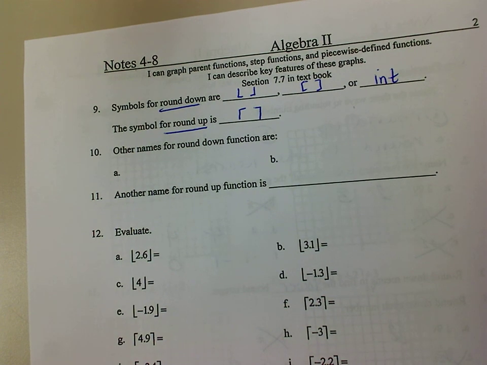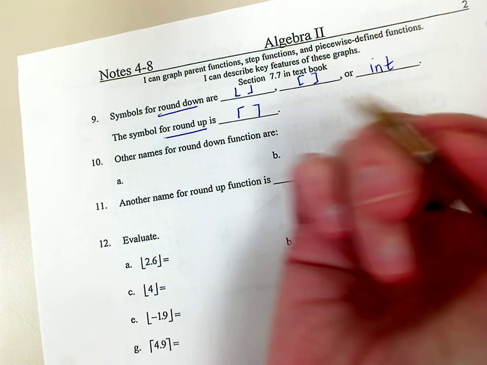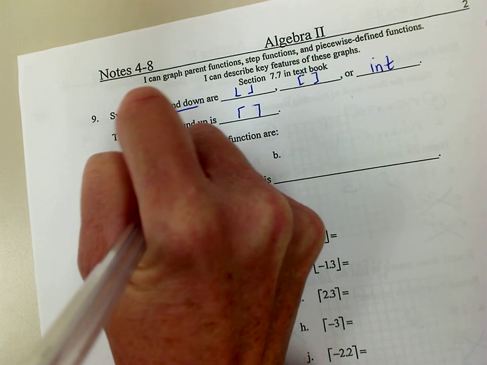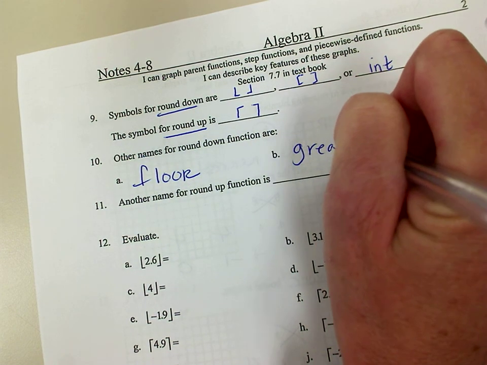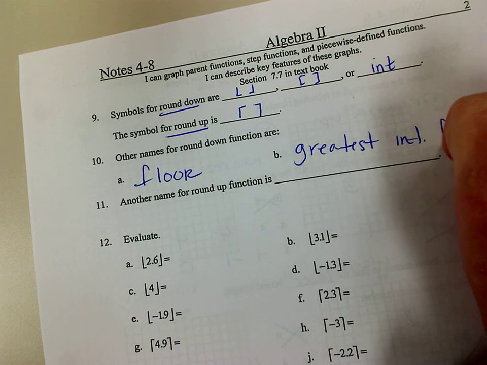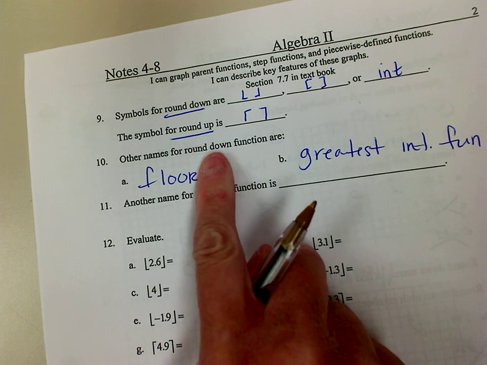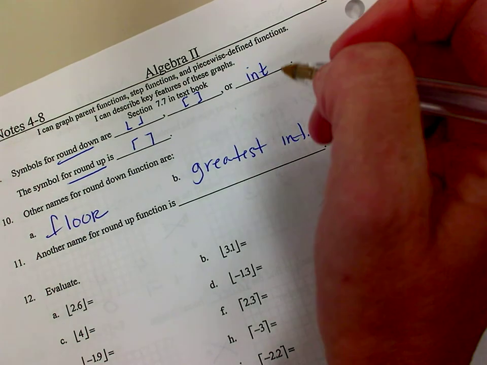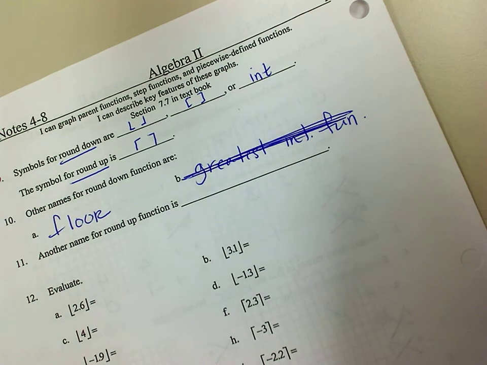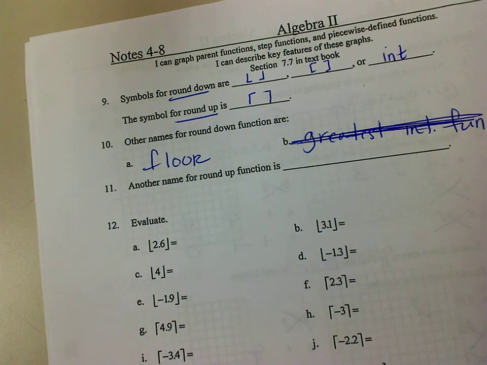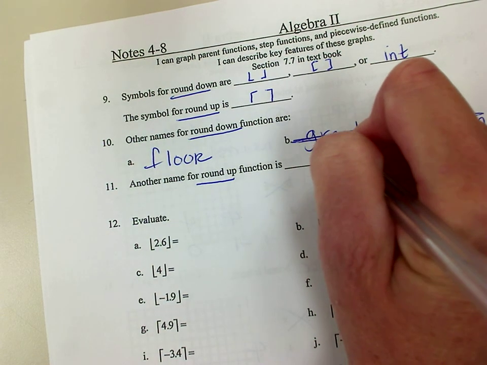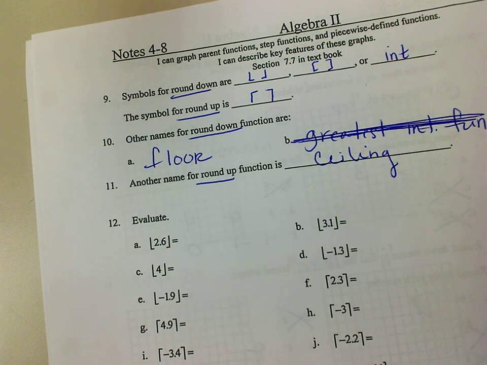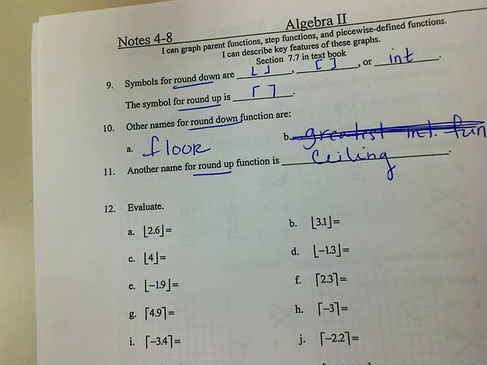All right, now there are names that mean round up and round down. So round down would be floor, or the greatest integer function, which is weird because if you're rounding down, you wouldn't think of greatest. So I don't like that one. Yes, I wrote it down, but that's fine. So if round down would be floor, round up would be ceiling. But we typically say just round up, round down. But those are names for them.